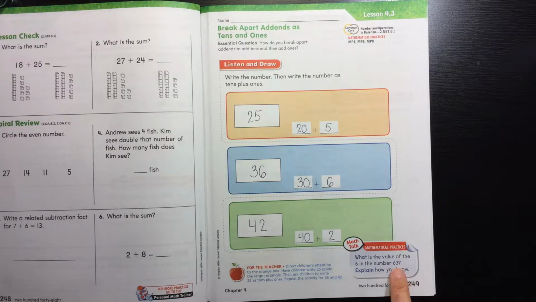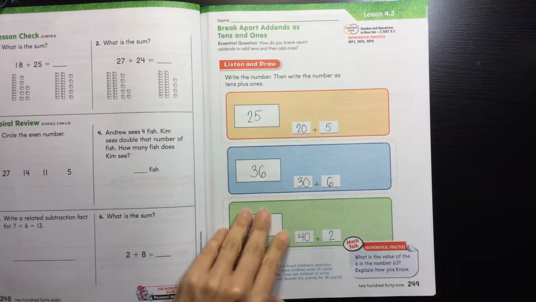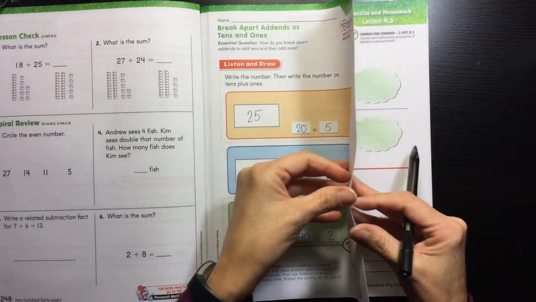What you should have come up with is that the value of the 6 in 63 is 60. We know that the value of the 6 is 60 because 6 is in the tens place. We count tens by 10, so if we were to count 6 tens, we would have 60. All right, go ahead and turn the page.